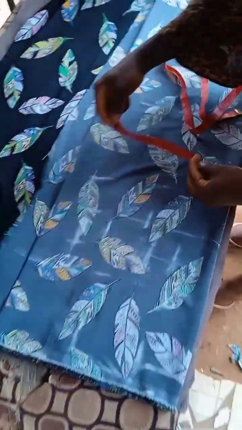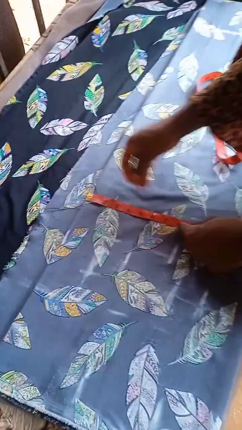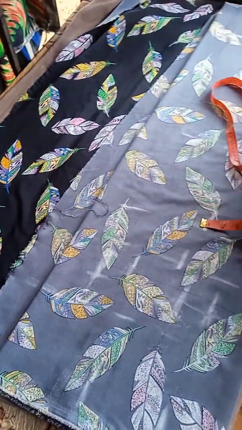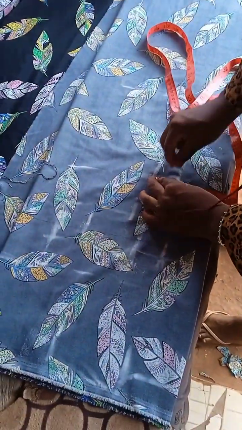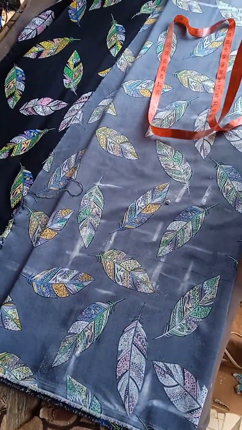So my waist is 34 divided by 4. Let's get it. So this is it. And I'll add 2 inches for sewing allowance. I hope you can see my chalk properly.